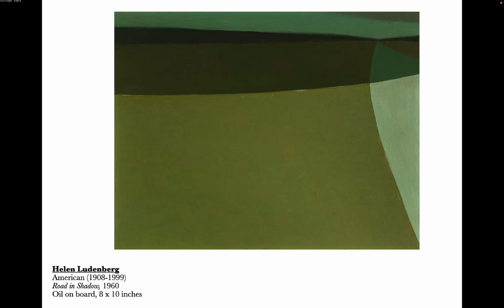Here's another one by the same artist, a monochromatic painting in green. And similar to the one before, until I read the title, I didn't really see what was happening in this painting. But then once I read the title, it all sort of started to make sense. It's called Road in Shadow. And we can see a horizon line in the back with maybe some soft, the darkest part is the hills. And then there's a road moving towards us.